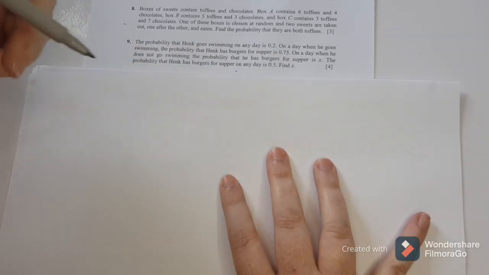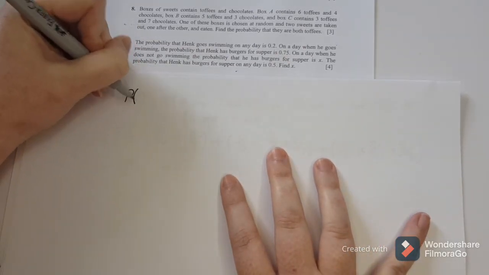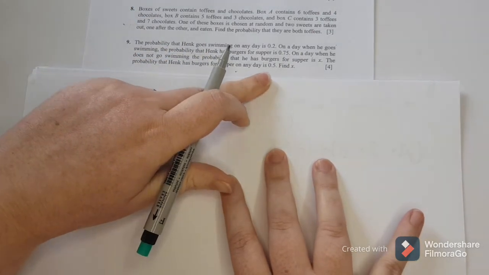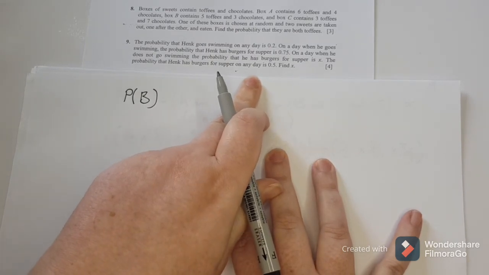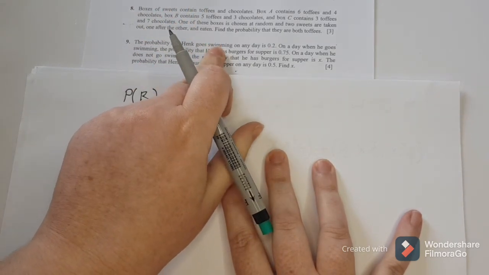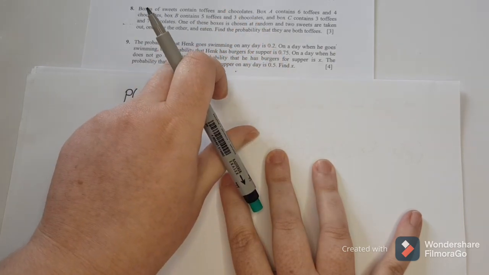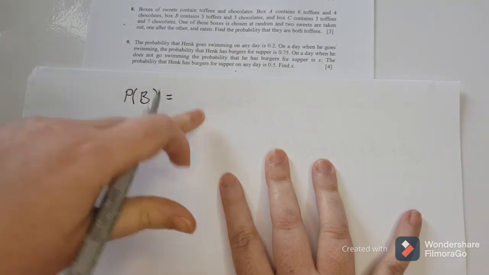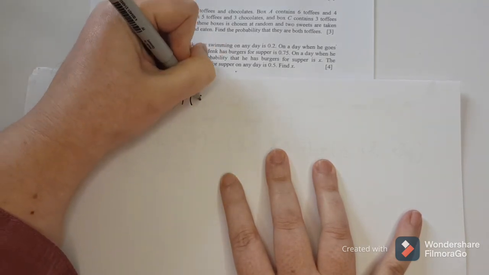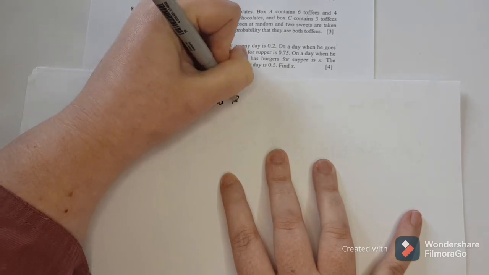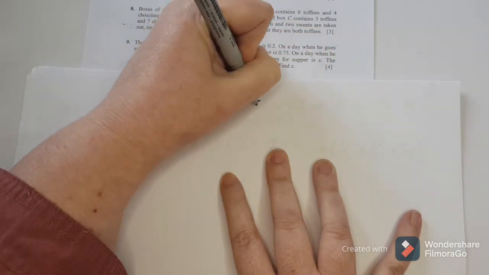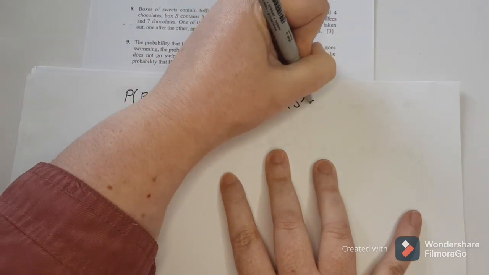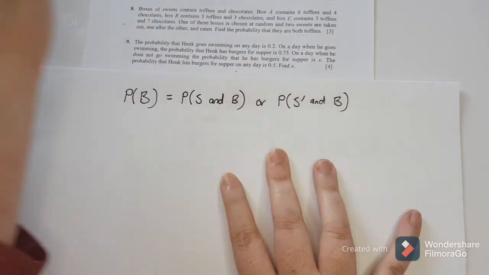So we're given the probability that Henk has burgers for supper as 0.5. Now when he has burgers for supper, it means he either went swimming and had burgers, or he didn't go swimming and had burgers. So the probability of having burgers for supper overall means it was the probability of swimming and burgers, or the probability of not swimming and burgers.